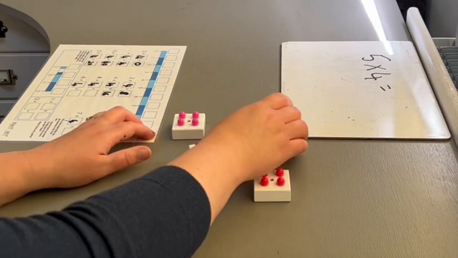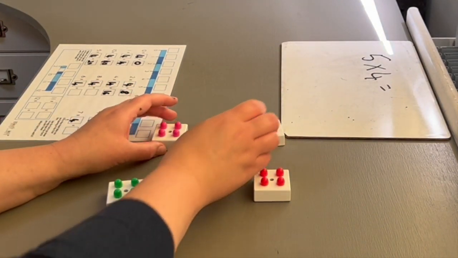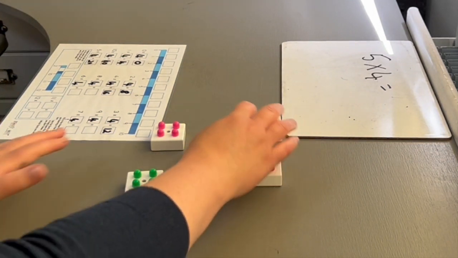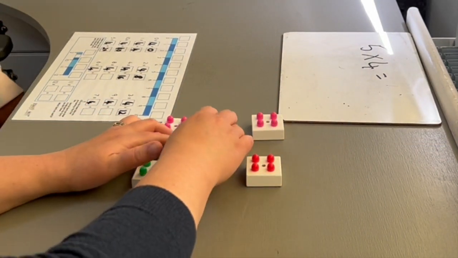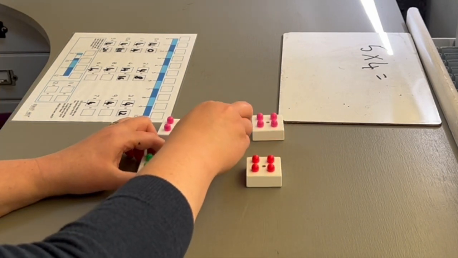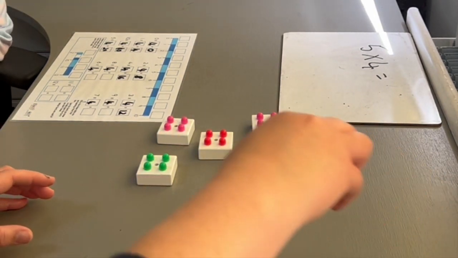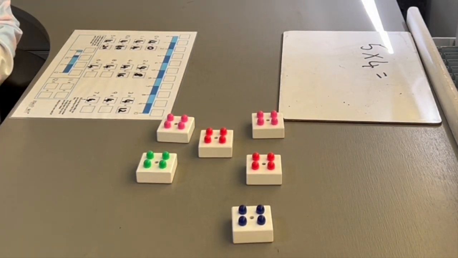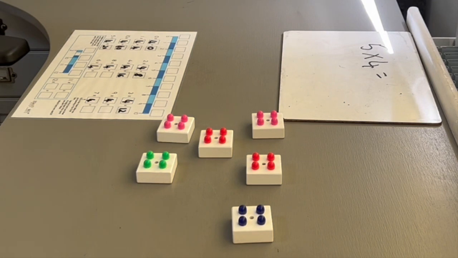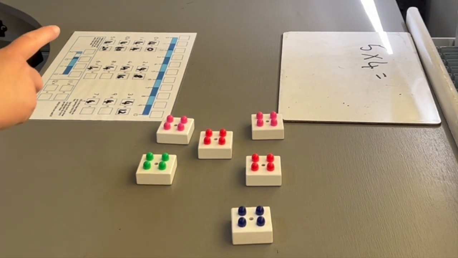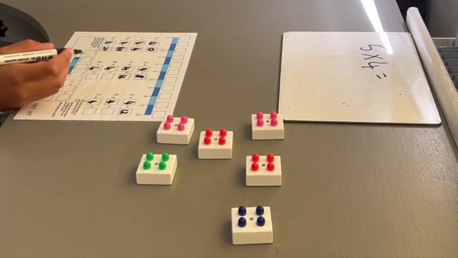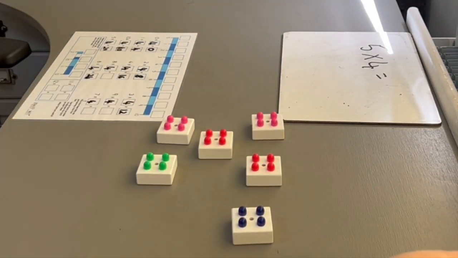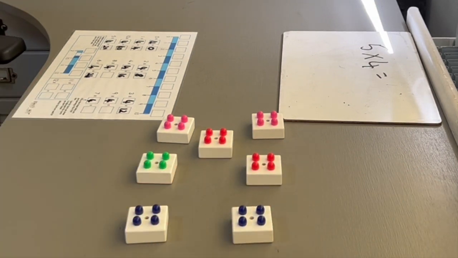If we know that's 20, what do you think we have here? 24. Excellent. So you just added on 4 to 20. So which one is that on our board? 6. 6 times 4 is 24. And next up, 28.